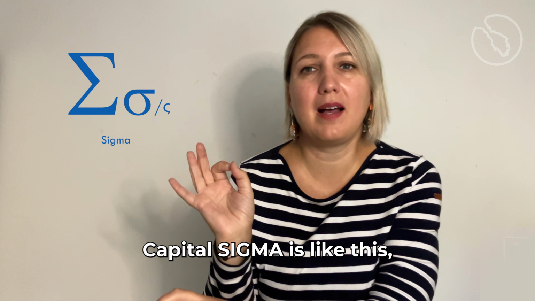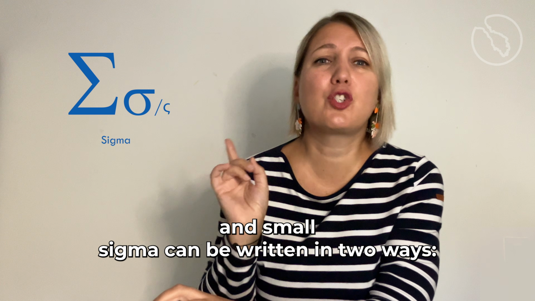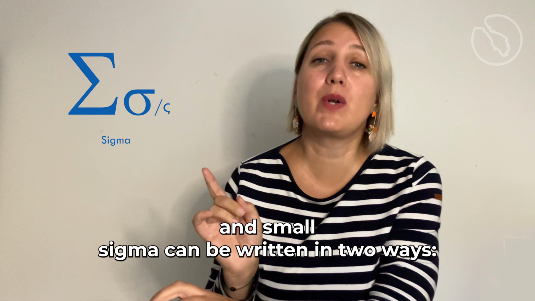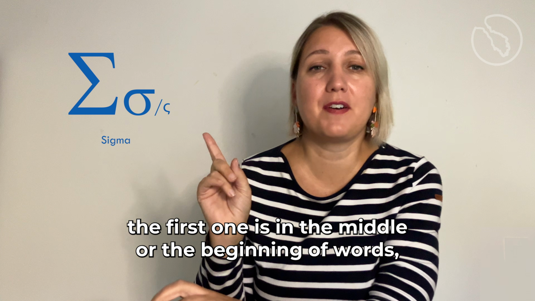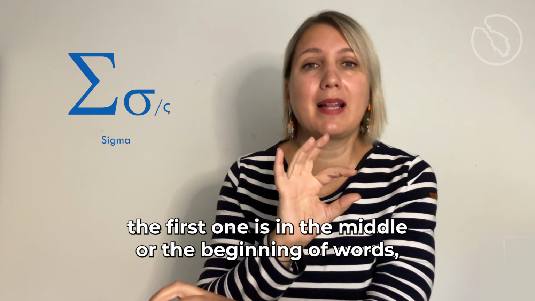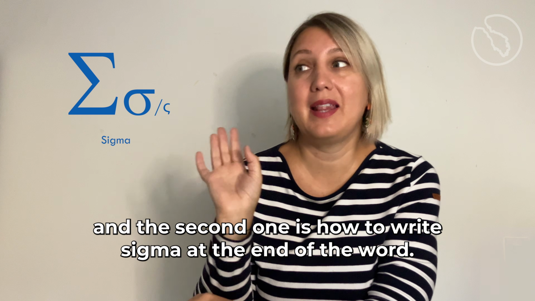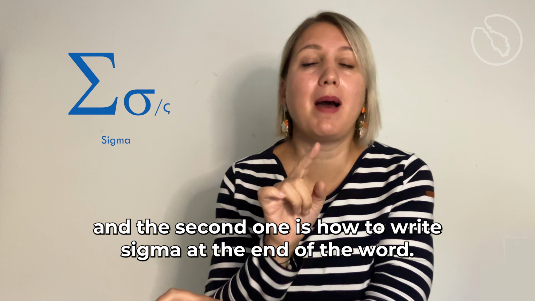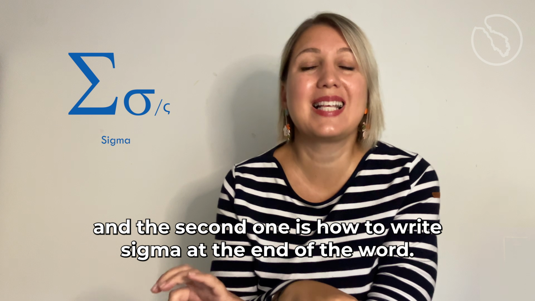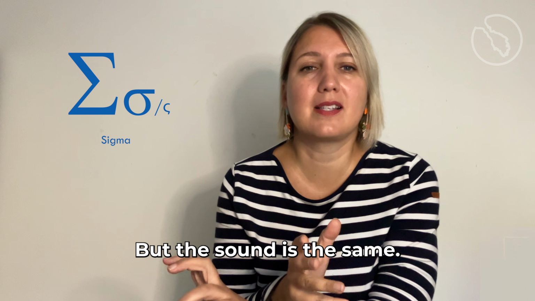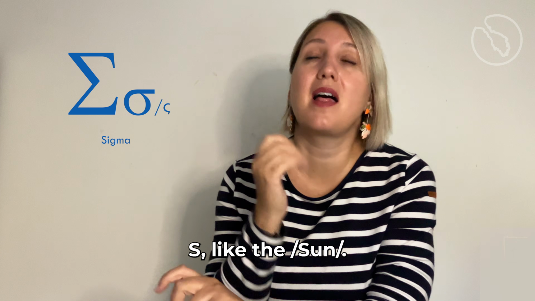Capital sigma is like this, and small sigma can be written in two ways. The first one is in the middle or at the beginning of words, and the second one is how we write sigma at the end of the word. Sigma. But the sound is the same. S, like a sun.